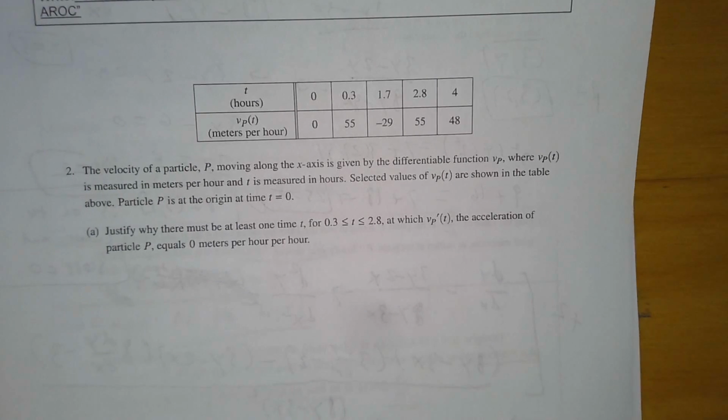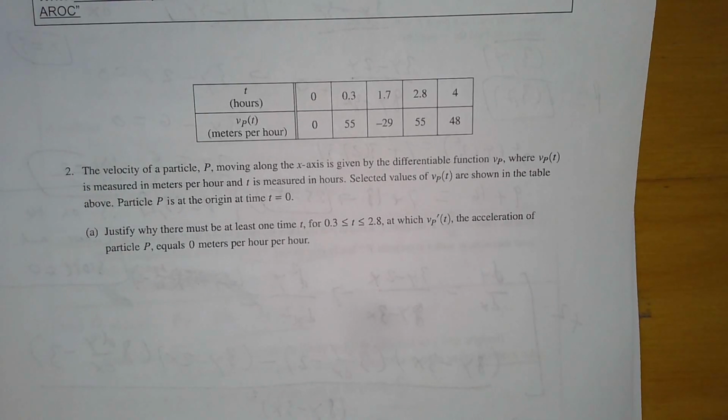Okay, so let's do a problem. This is part A from one of the FRQs that had this. Velocity of a particle is shown above, where Vp of t is measured in meters per hour and t is measured in hours. Selected values of velocity are shown above, and its position is at the origin at t equals 0. Justify why there must be at least one time t between 0.3 and 2.8 in which the derivative of the velocity, the acceleration of the particle, equals 0 meters per hour per hour.